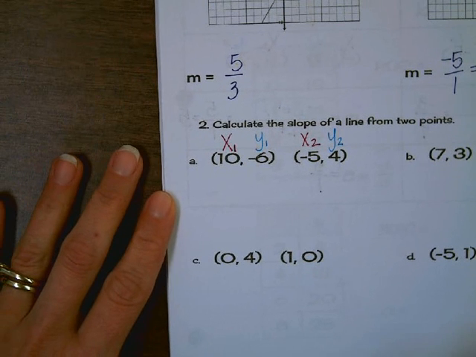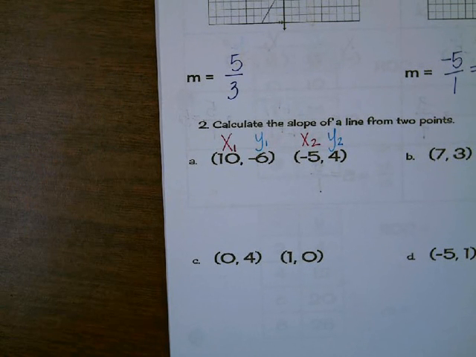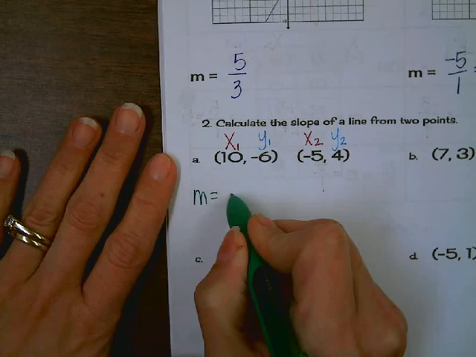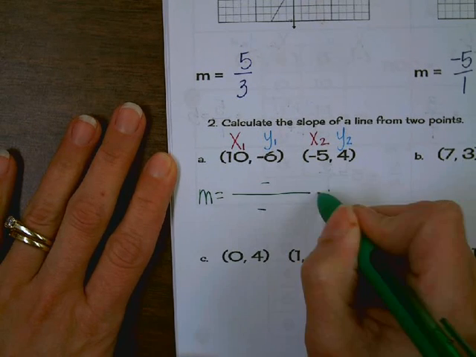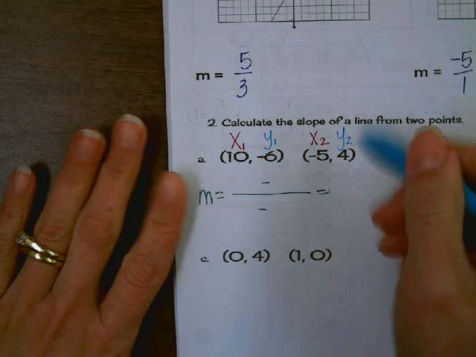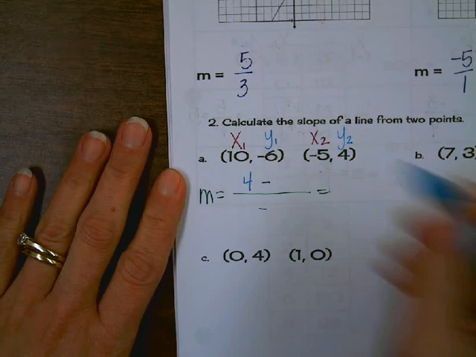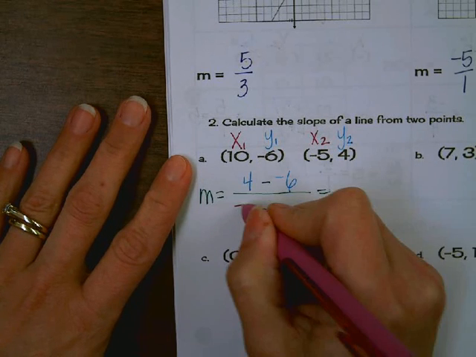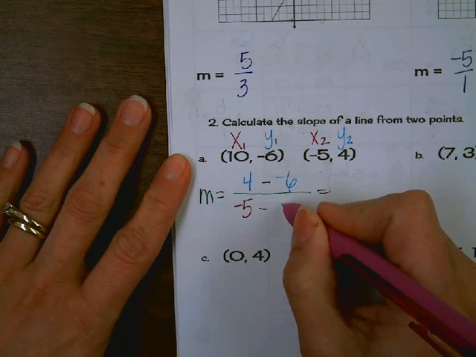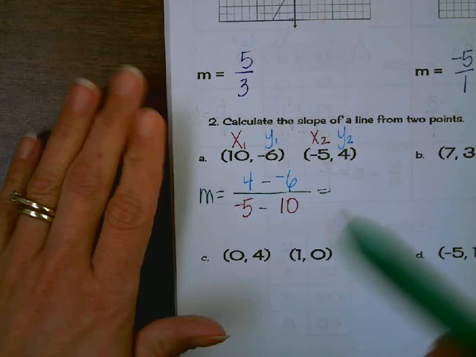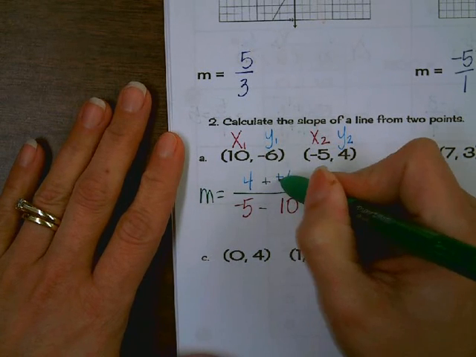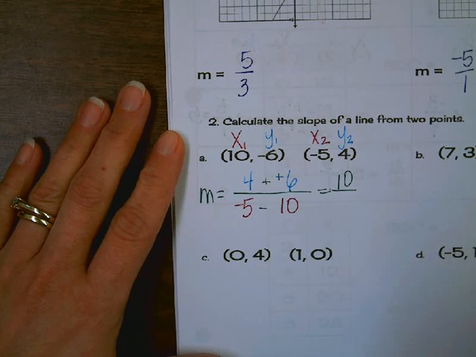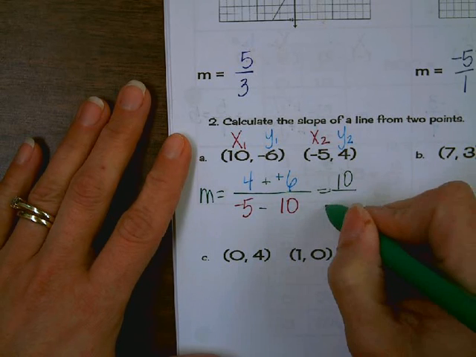All right, so now let's work on A. So A says that M, or my slope, is going to be equal to y2, which is my 4, minus my y1, which is a -6. x2 is -5 minus my x1, which is 10. So I see that I have a double negative, so those become positive. So I have 4 plus 6 is going to equal 10. Then I have -5 minus 10, which is going to give me -15.